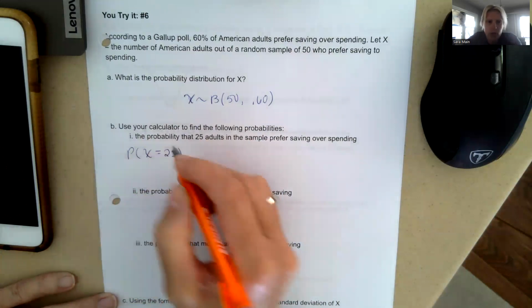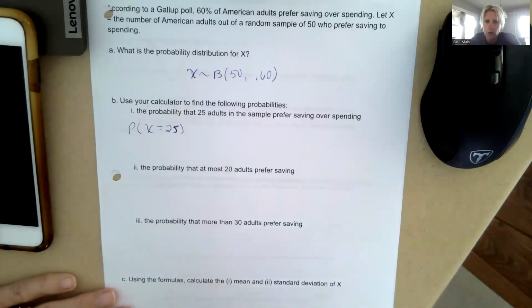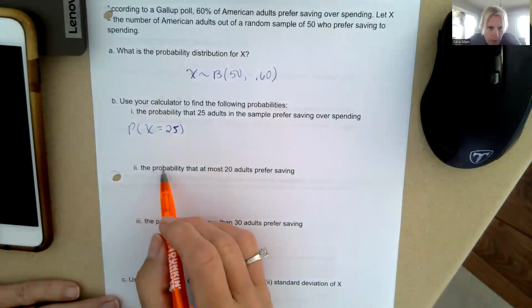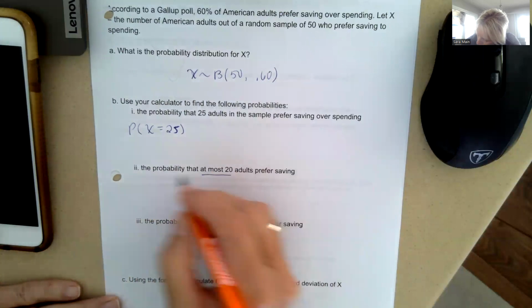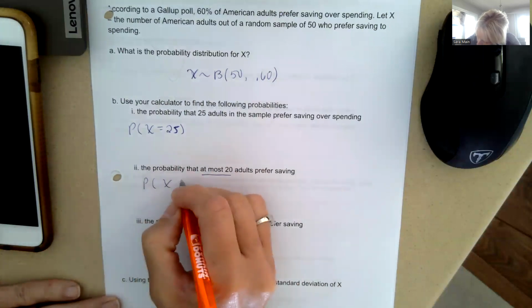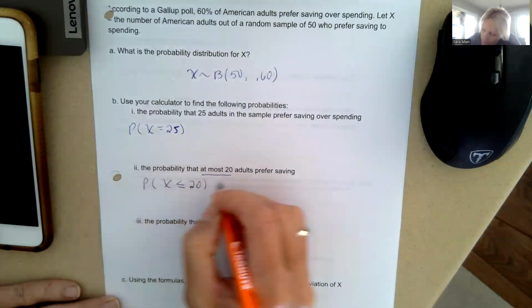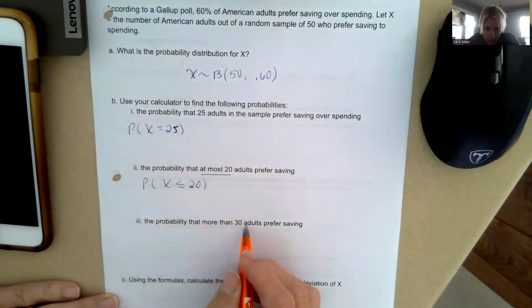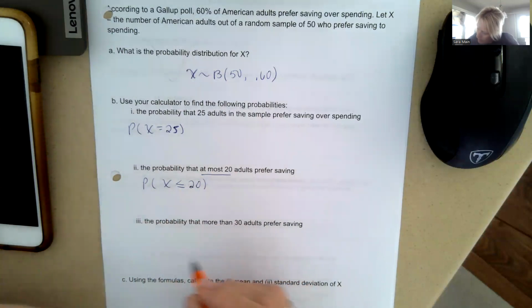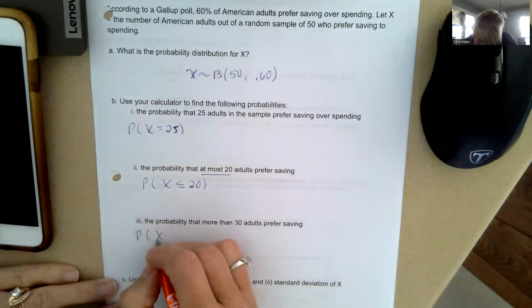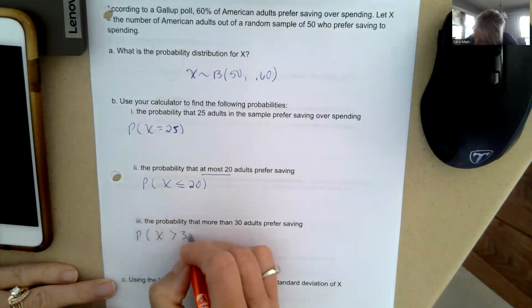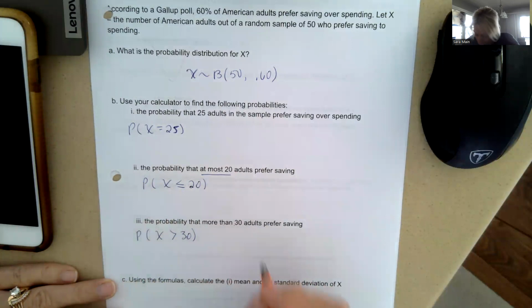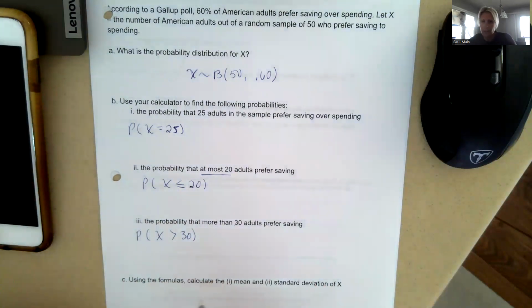Let's write out what we want to find in symbols, and then we'll go do all of them together in Desmos at one time. The second one says the probability that at most 20 adults, so that's the probability of X less than or equal to 20, because we're going to include 20. The probability that more than 30 adults, so that would be the probability that X is greater than 30. So on that one, we're going to start at 31 because it's greater than 30.